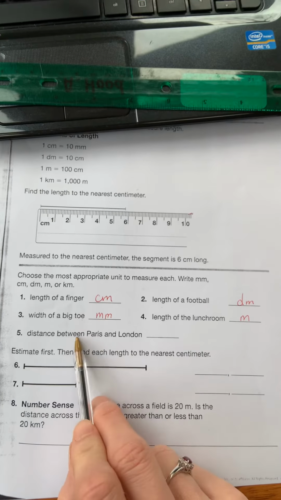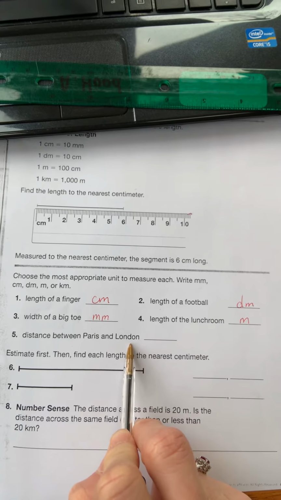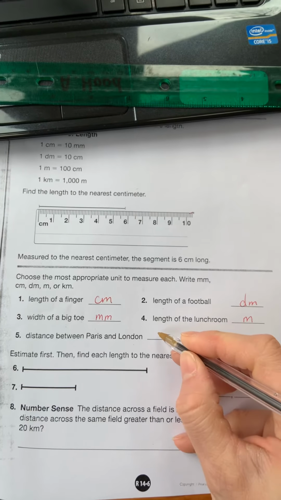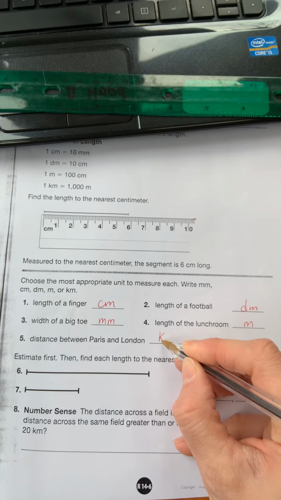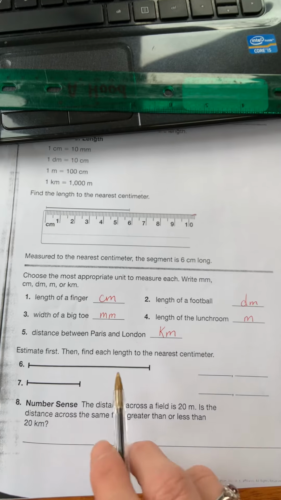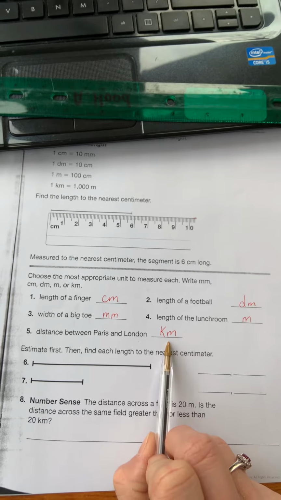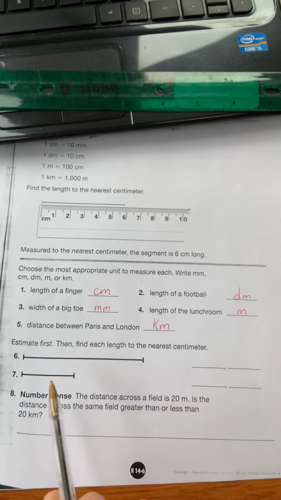The distance between Paris and London. And this would be kilometers. Just like they said, when we're measuring from city to city, which Paris and London are, that would be kilometers. All right, next one.